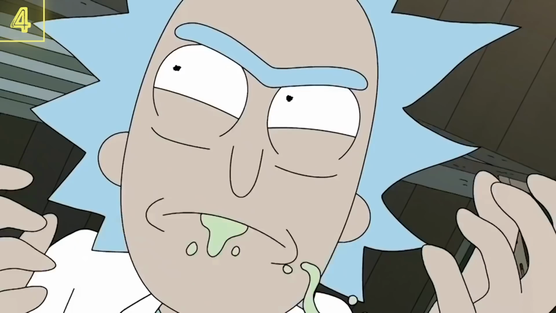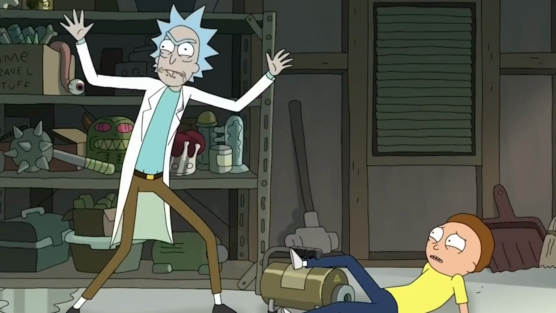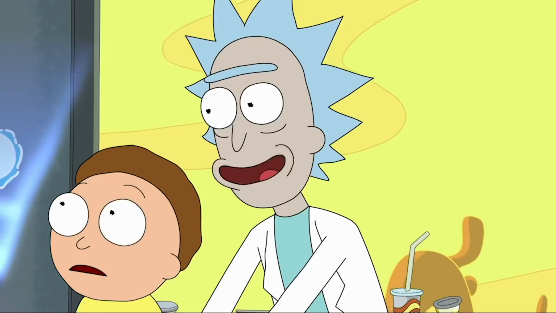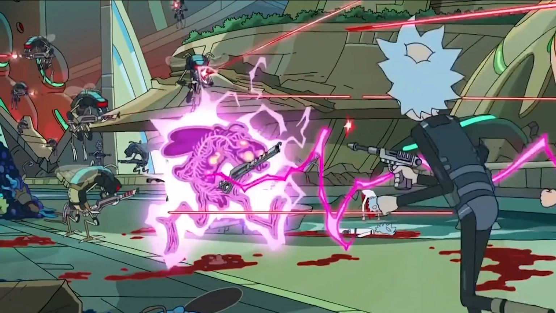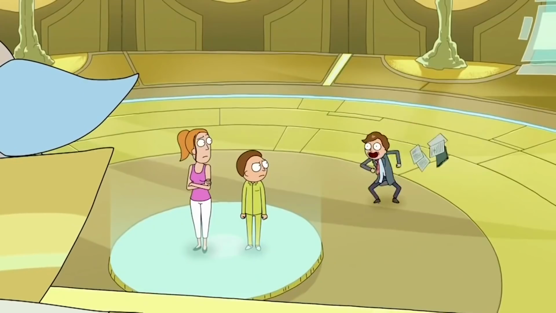I wouldn't exactly describe Rick Sanchez as the emotional type, but he's been shown to care about his grandkids, Summer and Morty Smith, every once in a while, or at the very least, he's been able to prevent them from perishing horribly on his adventures, which is still pretty impressive.